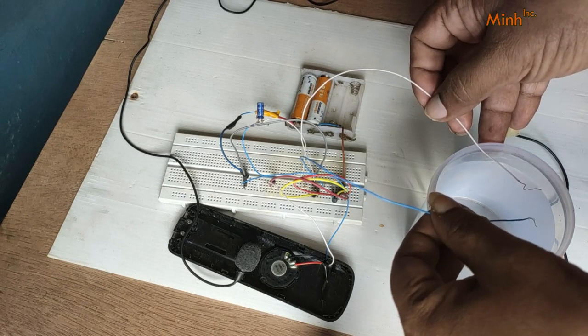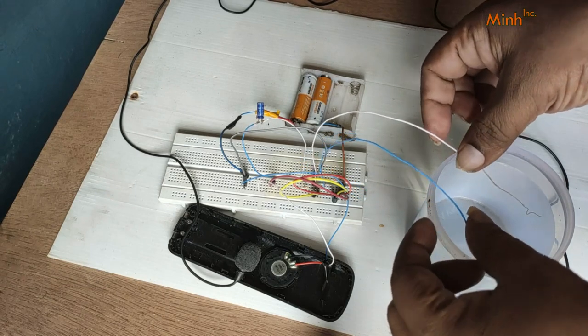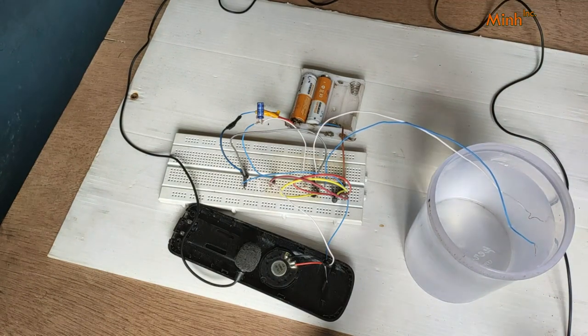Disconnect, no sound. Whatever frequency we are generating, we will analyze later. This is to show that it behaves well as a rain alarm.